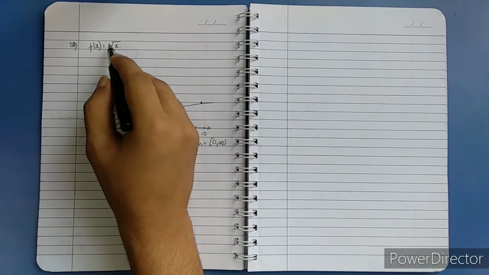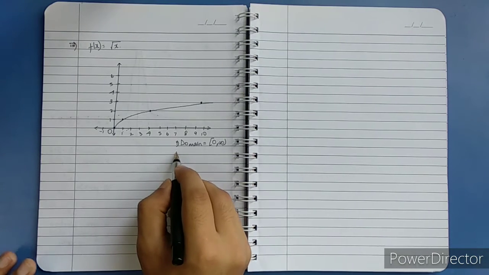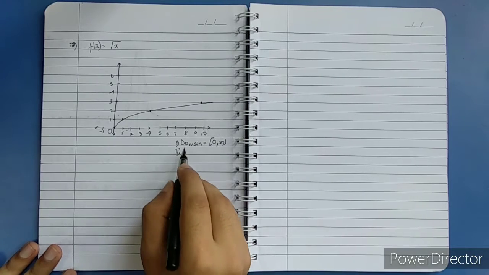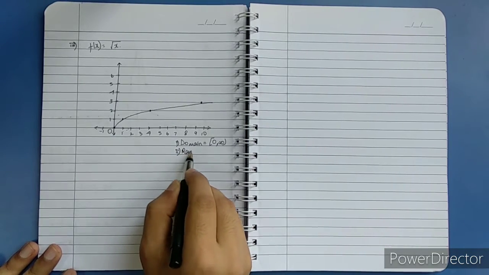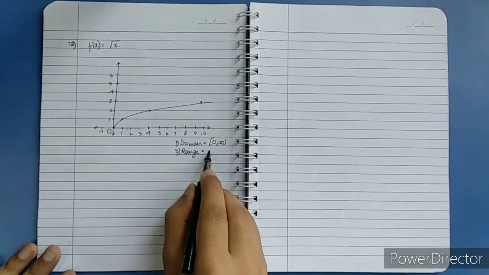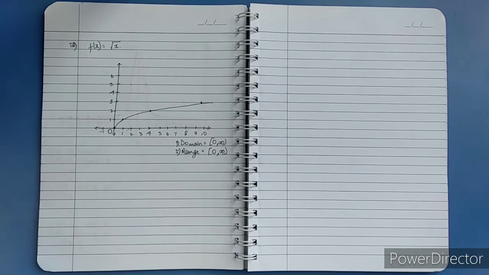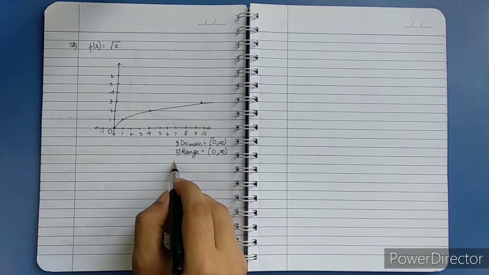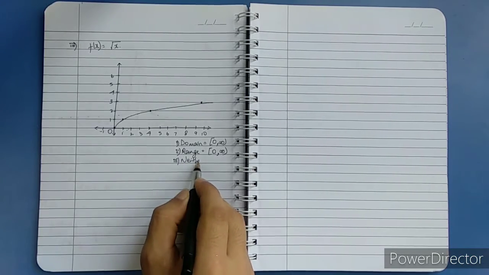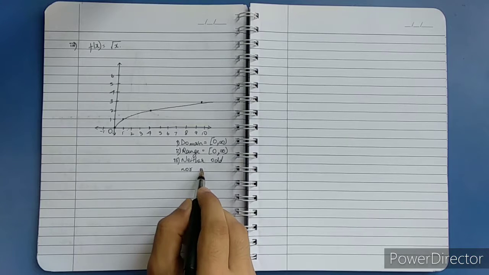Here we cannot take f of minus x because the root of a negative is not possible. So we do not write this as even or odd. Second, for the range, this starts from 0 and is continuously increasing, so it will go from 0 to infinity. And third point, this is neither odd nor even.